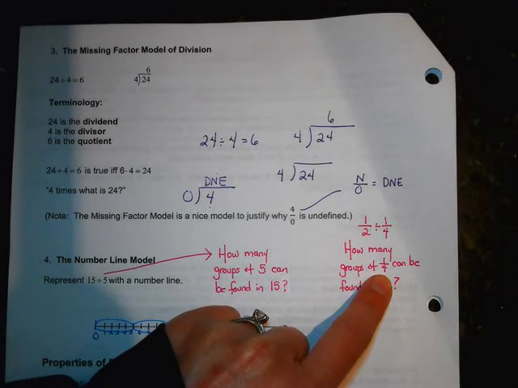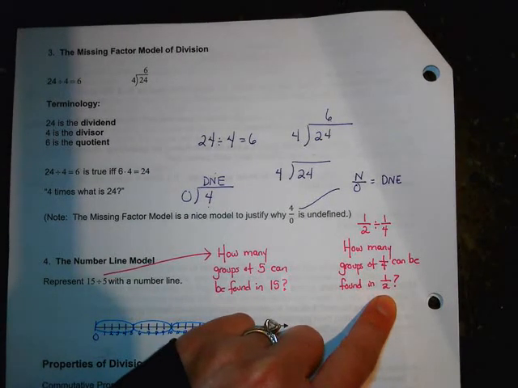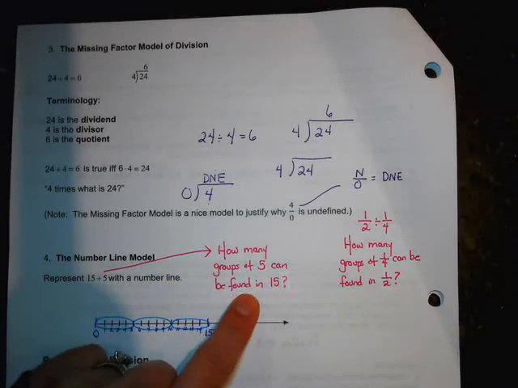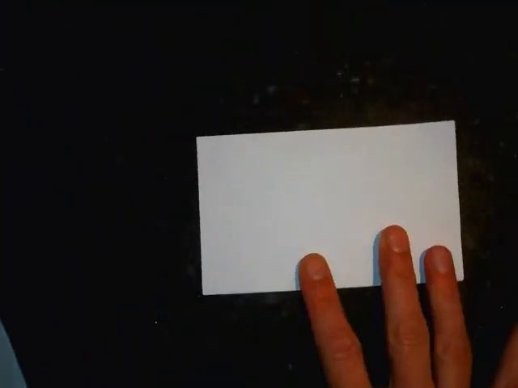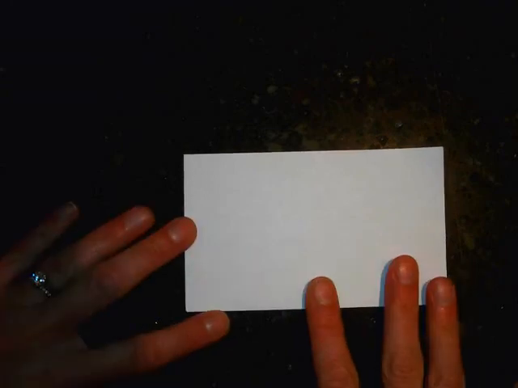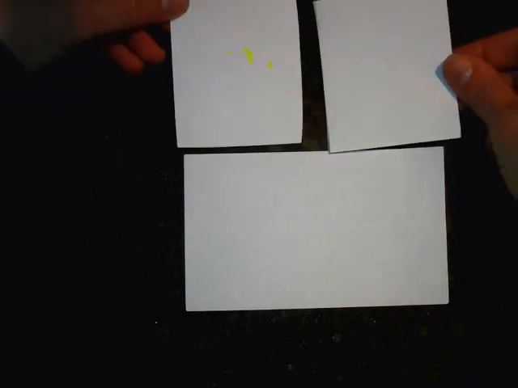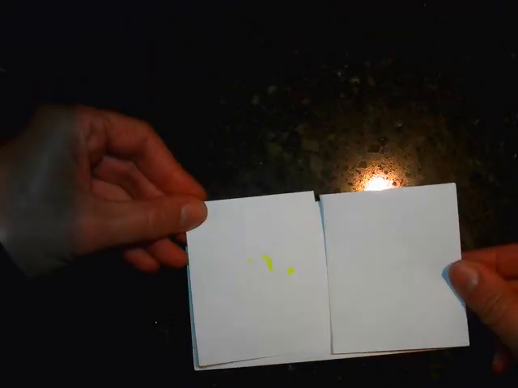Like if this made sense to you, how many groups of 5 can be found in 15, then this should make sense. How many groups of 1/4 can be found in 1/2? So I just picked up an index card and said, this is my 1. Okay? And then I divided it into 2 equal parts, I cut it up. So there's my 2 equal parts. So each of those would be 1/2.